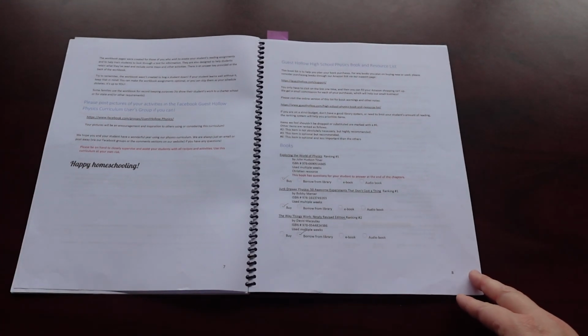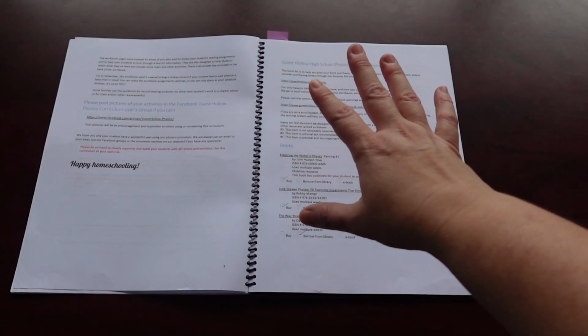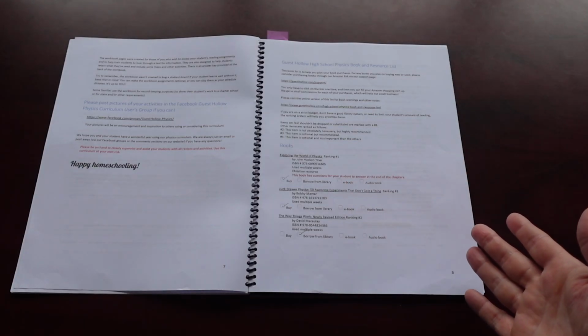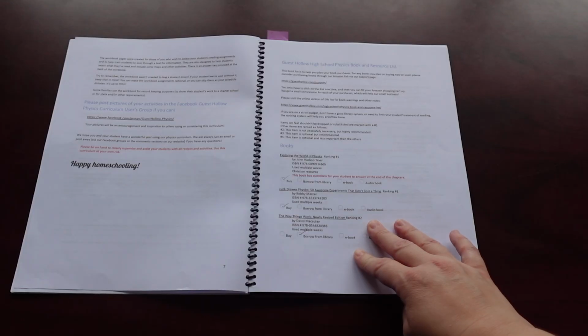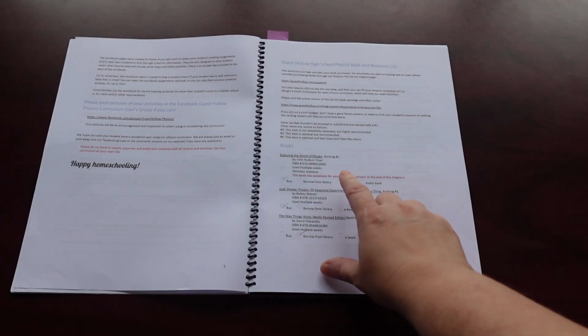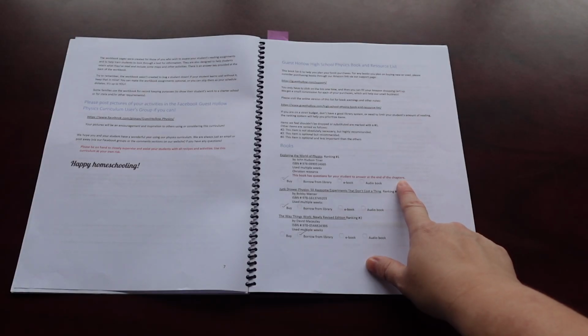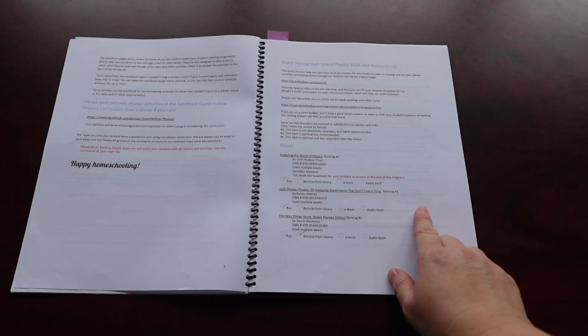Then here, what is really unique about Guest Hollow is they have this curriculum, but it's a bit of a pick and choose what you want to do. So these are the books and resource lists. They rank them from number 1, which are books that are included in the workbook, which I'll show you, to I believe number 4 is the last one that they do.